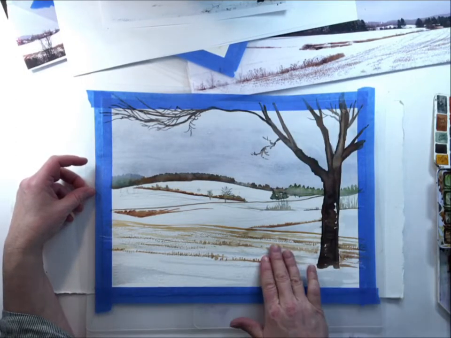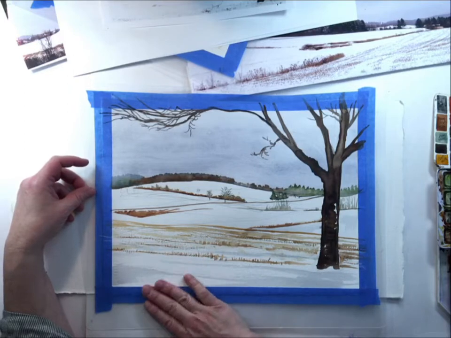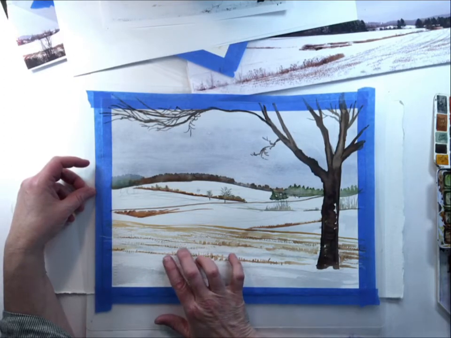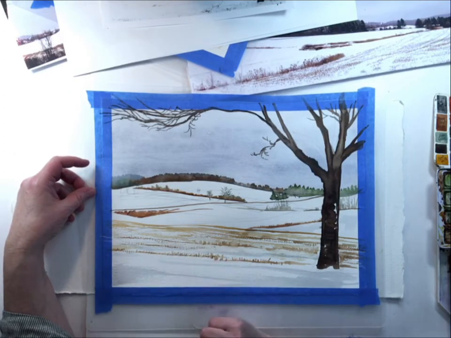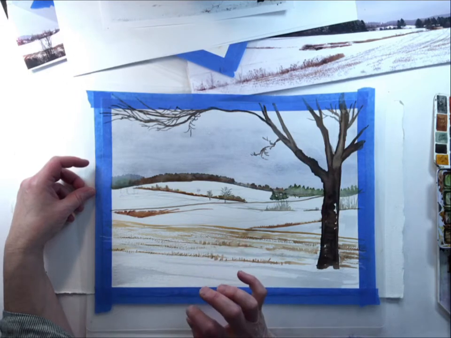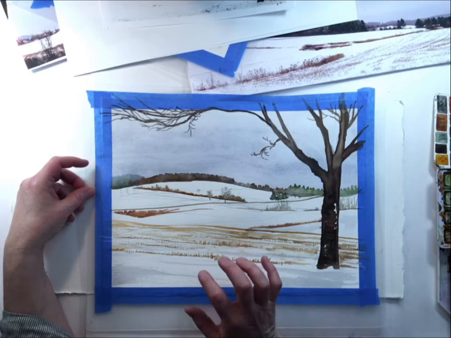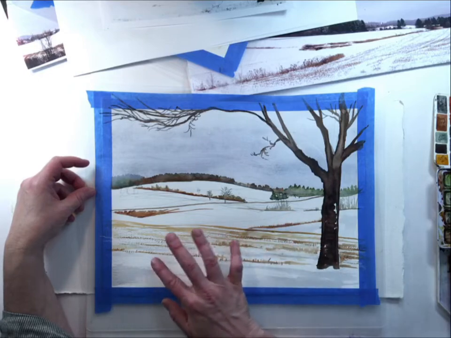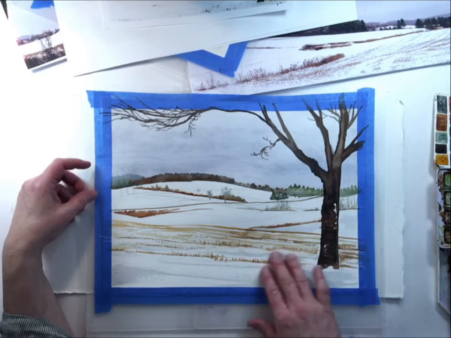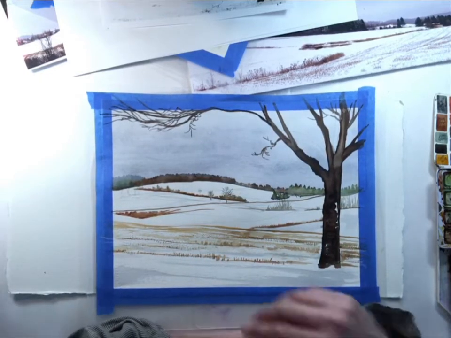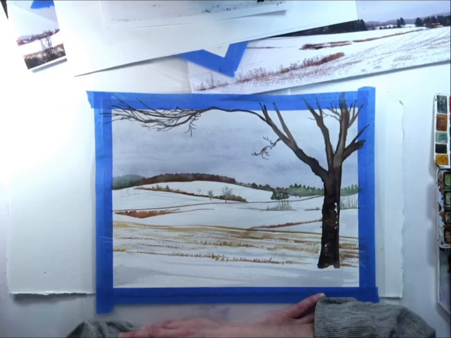What I'm really loving is practicing this technique of showing that there are stalks, there's brush here in the snow, trying to work with getting some texture on here.